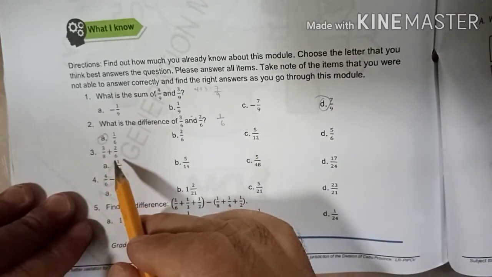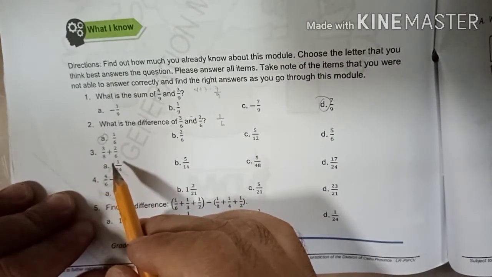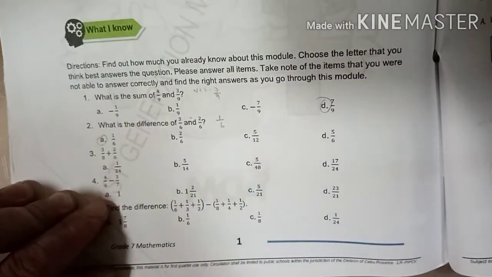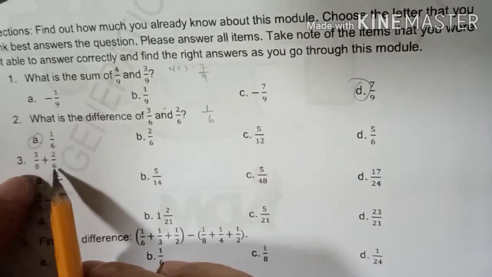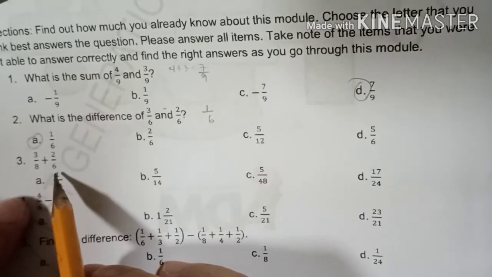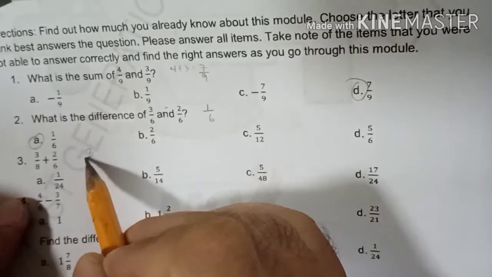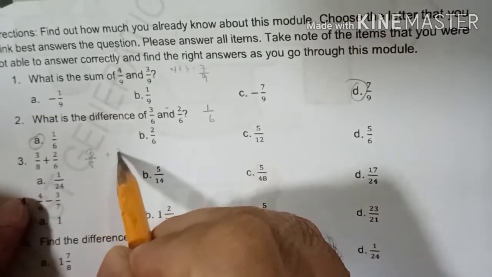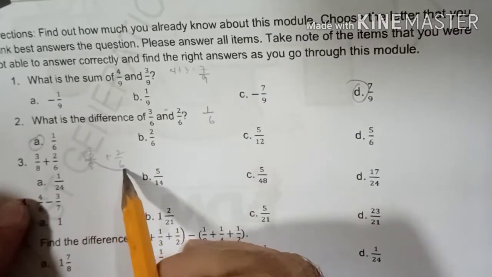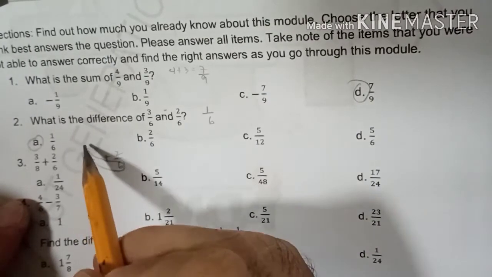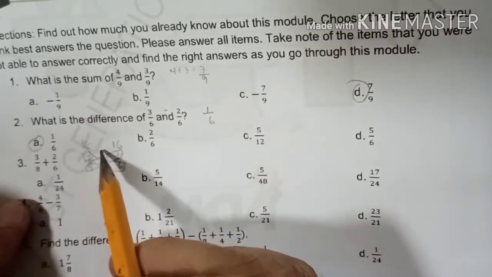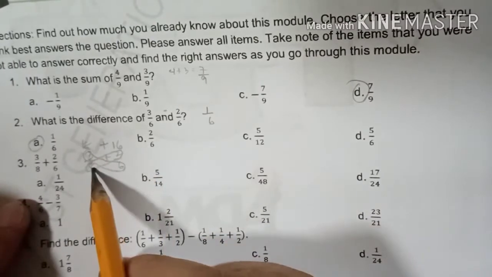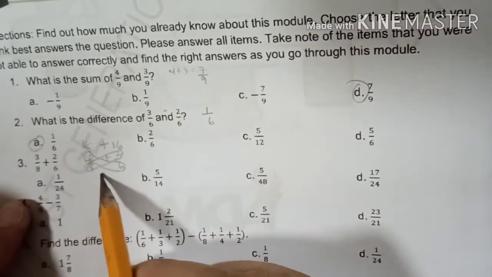Okay, 3/8 plus 2/6. So 3/8 plus 2/6, what is the answer? They have different denominators, so what we are going to do is to find the least common denominator of 3/8 and 2/6. We could solve it by applying the butterfly approach. We could multiply this one. 3 times 6, that's 18. Then here, 8 times 2, that's 16. You can add the two. And 8 times 6, that's 48.